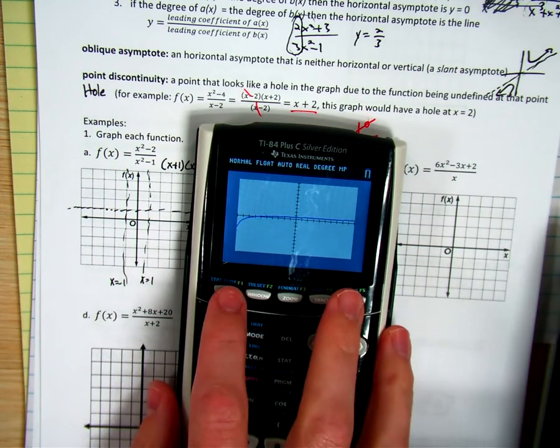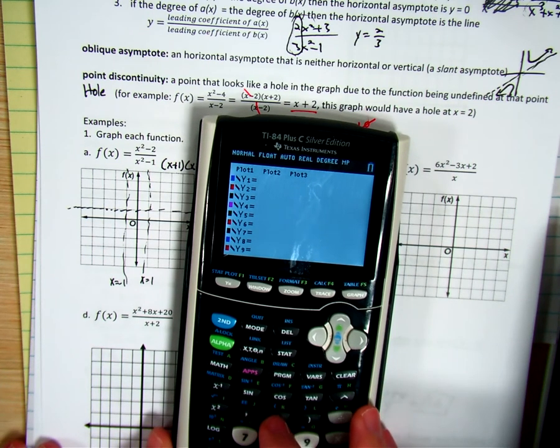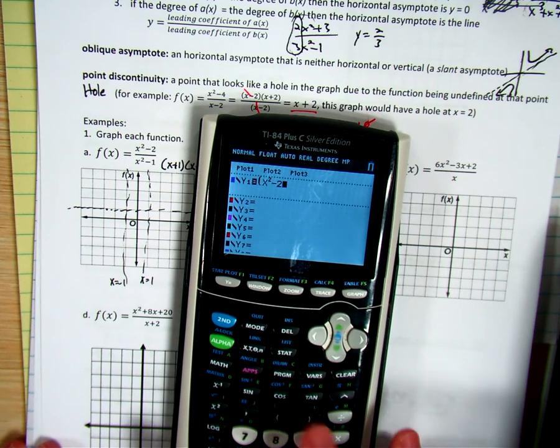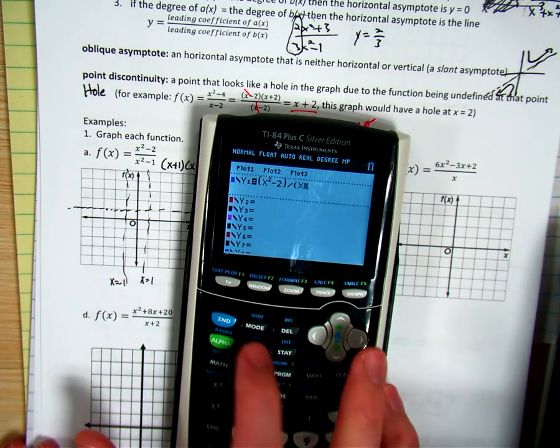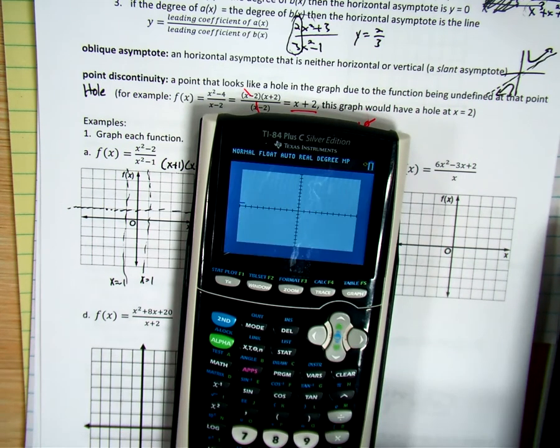I still need to type in the right equation, but I just thought I'd show you that real quick. There's stuff on the top and the bottom, so you have to use a lot of parentheses here. Parentheses, x squared minus 2, close them, divide by parentheses, x squared minus 1, close it, graph. Alright, so it kind of fits.